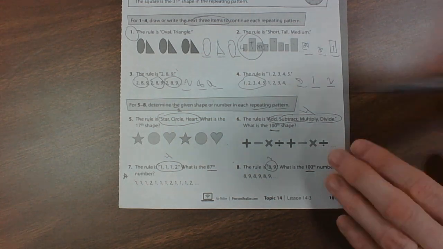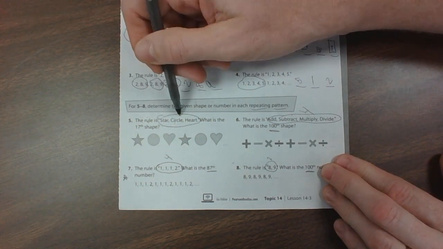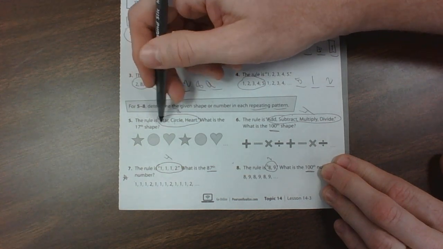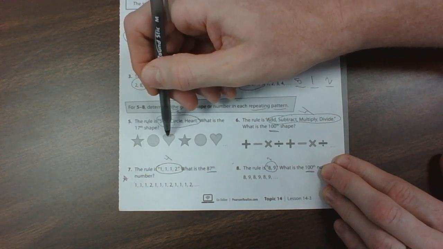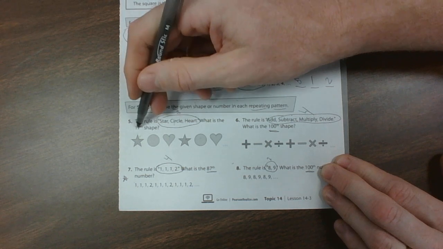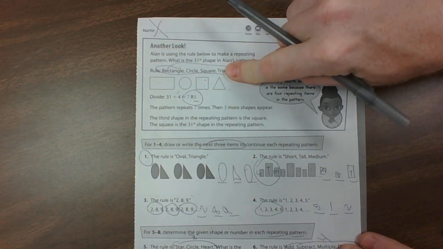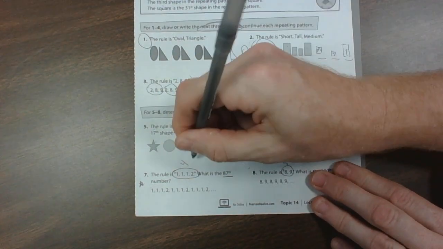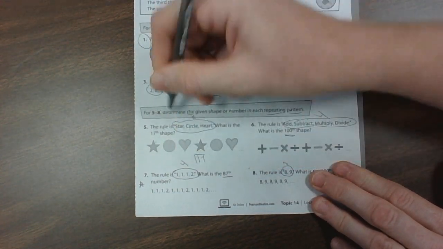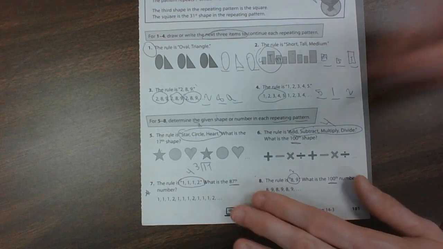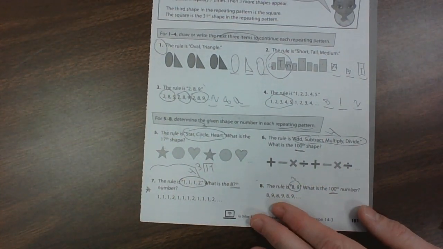So make sure. The rule is star, circle, heart. What is the 17th shape? Star, circle, heart. Star, circle, heart. The 17th shape. So let's go back to what we did, what they did up here, okay? So it would be 17 divided by the 3, right? Because that's what we're doing there. This 4 has to do with that down there. So 17 divided by the 3, right?